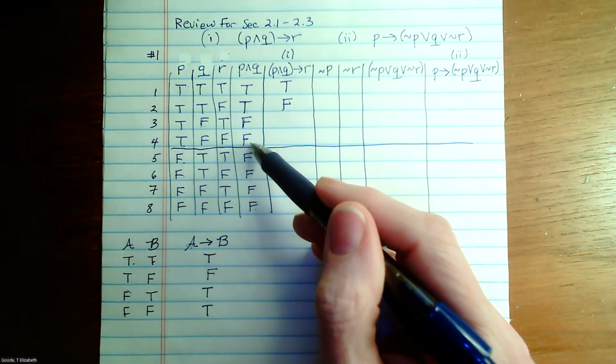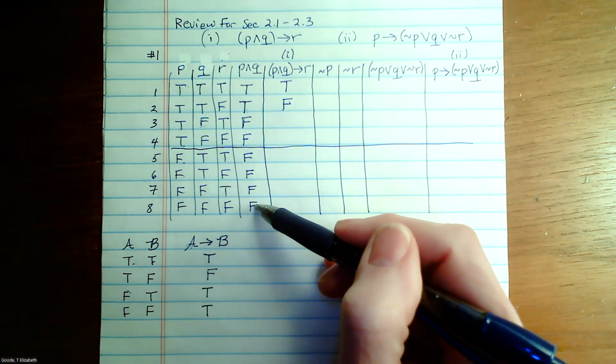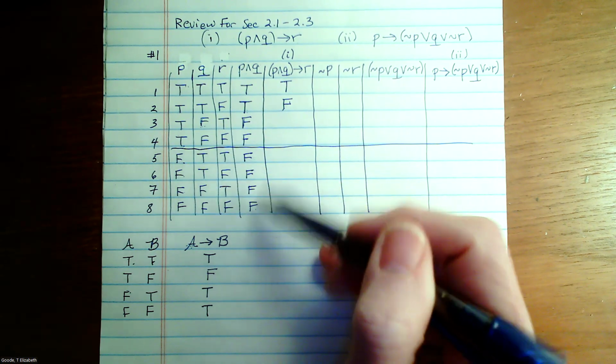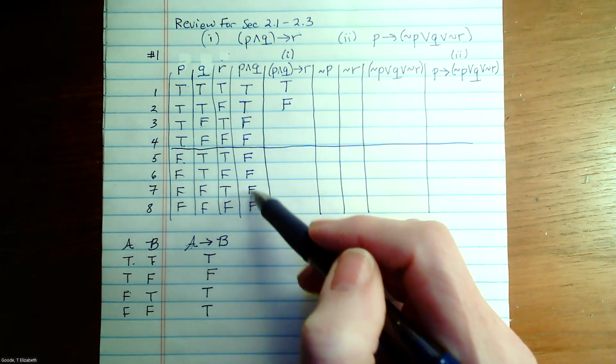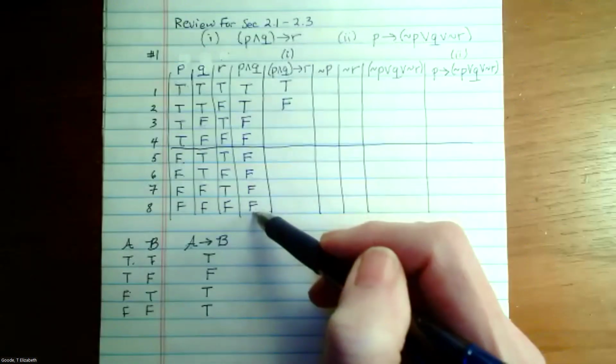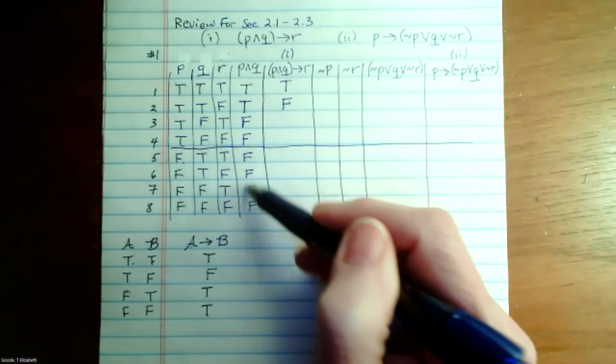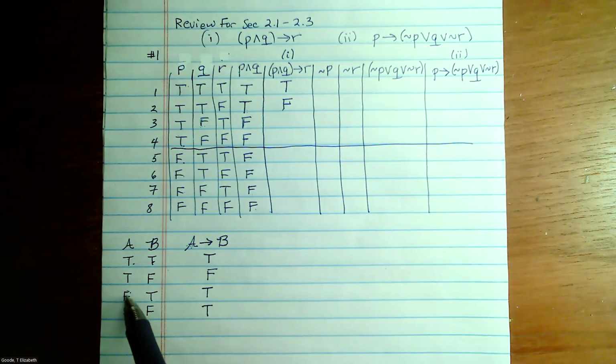Look at rows 3, 4, 5, 6, 7, and 8. What do you observe about the hypothesis P and Q in all these rows? They appear to be false. Yeah, the hypothesis is false. But when we have a false hypothesis, the if-then statement is true by false hypothesis.